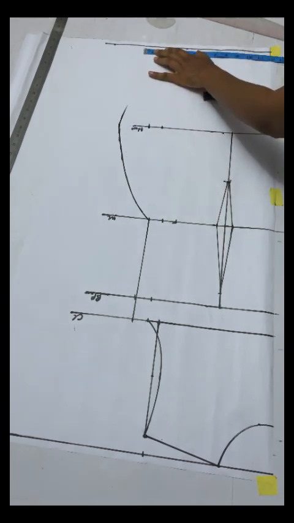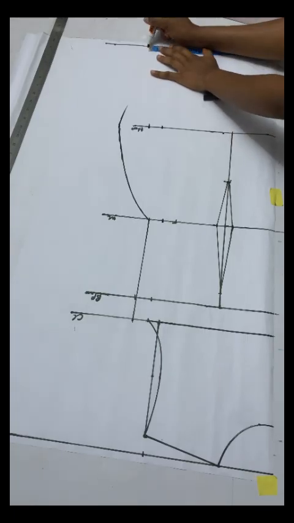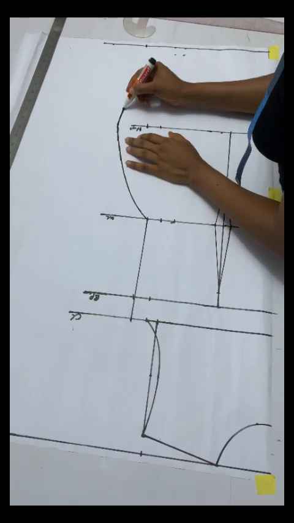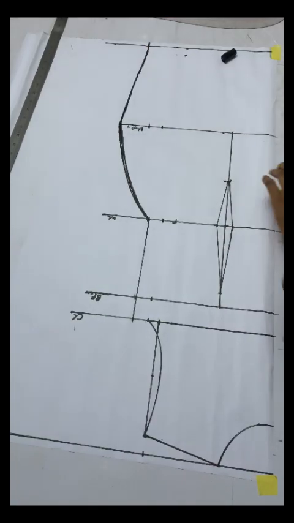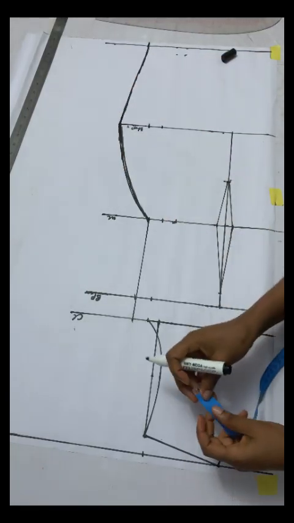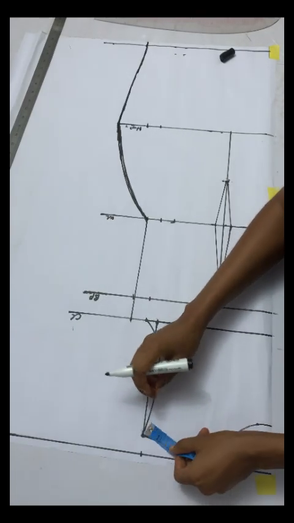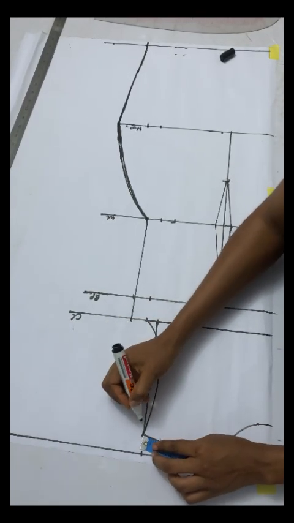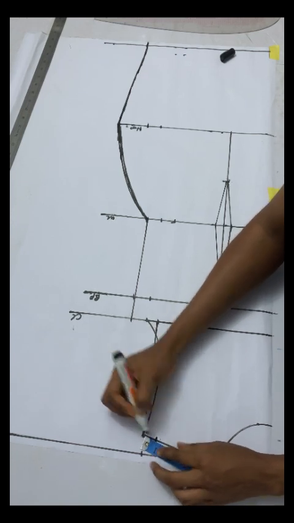I'll take it down to the bottom. I think that's okay. At this point, I'll come in by 1/4. You can do 1 inch, so I'll do 1/4 here.